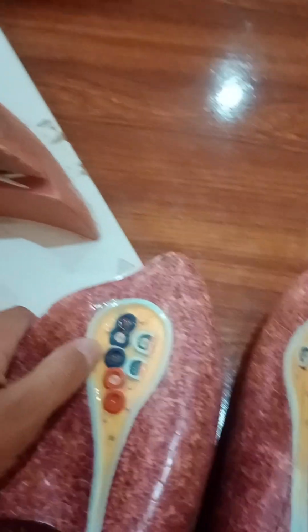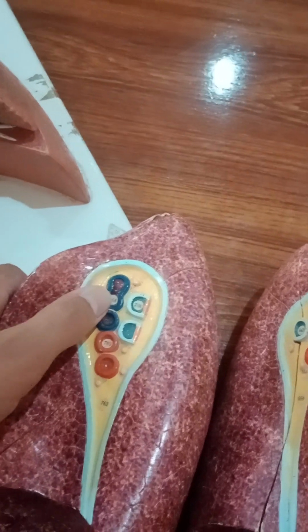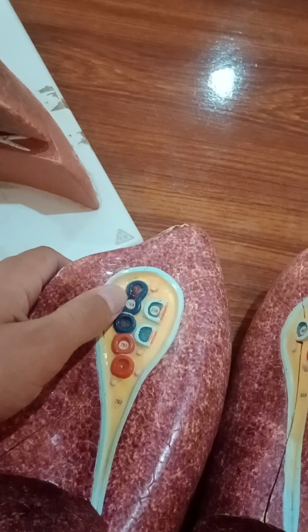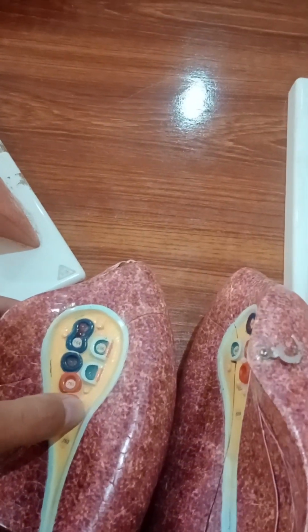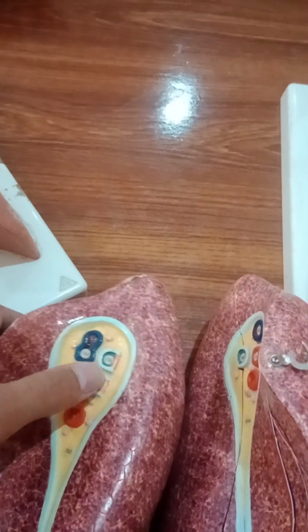The right lung mainly has this structure, which is the pulmonary artery. The blue color shows that it carries deoxygenated blood. This is the superior pulmonary vein. Each right and left lung has two pulmonary veins, superior pulmonary and inferior pulmonary vein, and this is the bronchus.